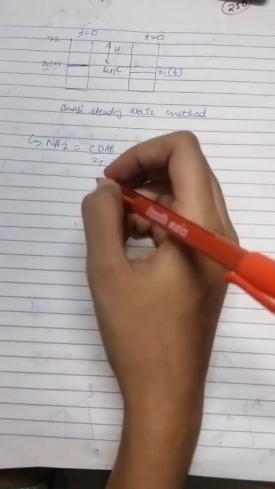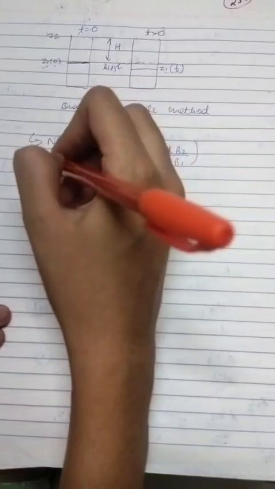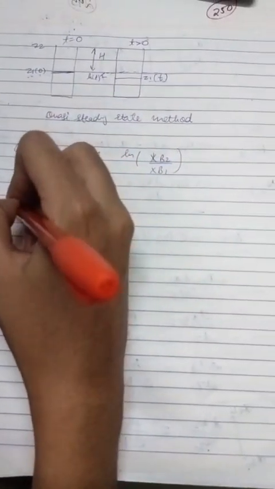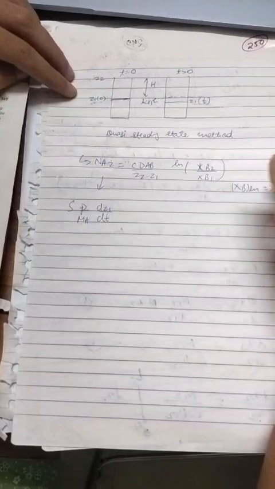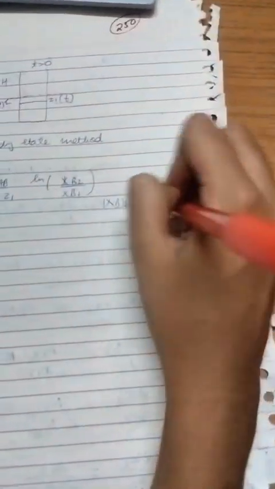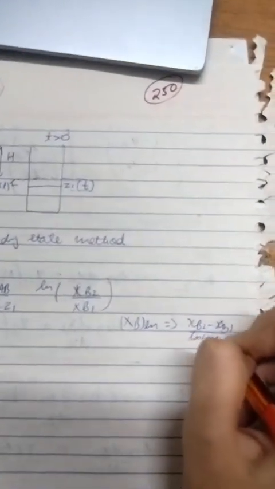Now in this question we are replacing NAz with rho by MA dz1 by dt, and we are multiplying both left hand side and right hand side by S. We also know that we can write XBln, this is our average value, as XB2 minus XB1 upon ln XB2 upon XB1.